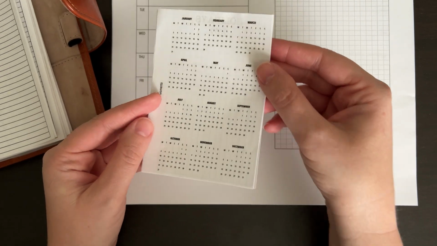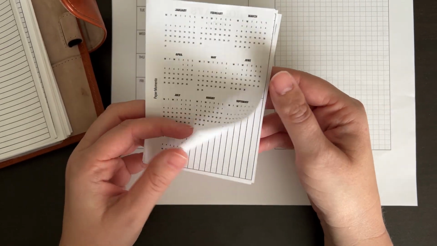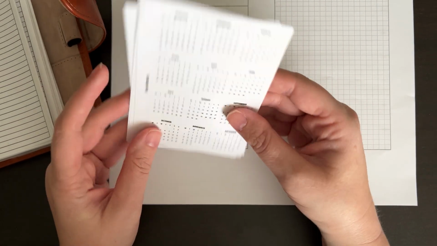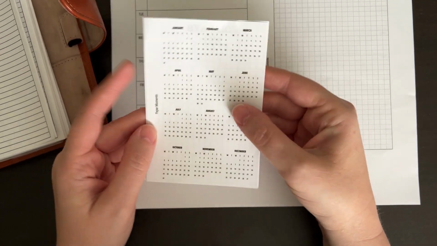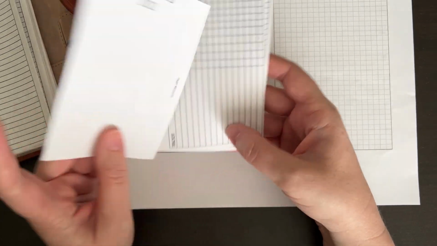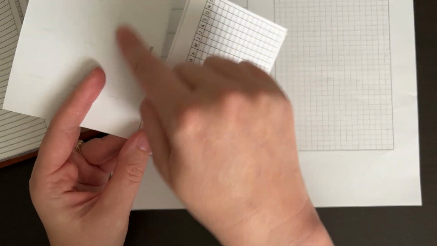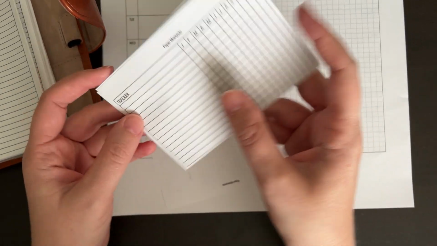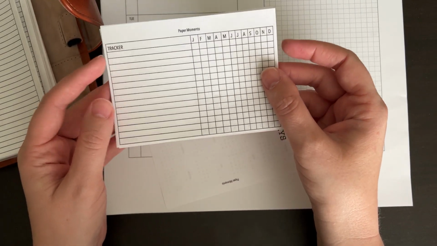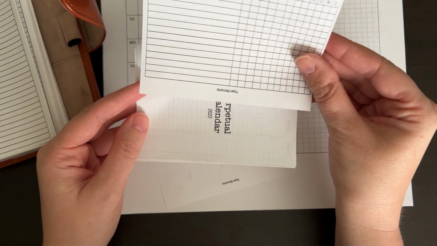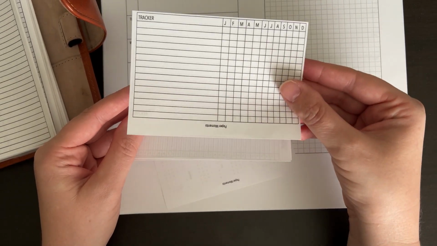And then I had this that I went ahead and shared. This is just a file that has a year at a glance for the whole year. This is for 2022. And then it has where you can write your own holidays in. It also has a tracker on both the front and back. This is for Pocket Plus size.